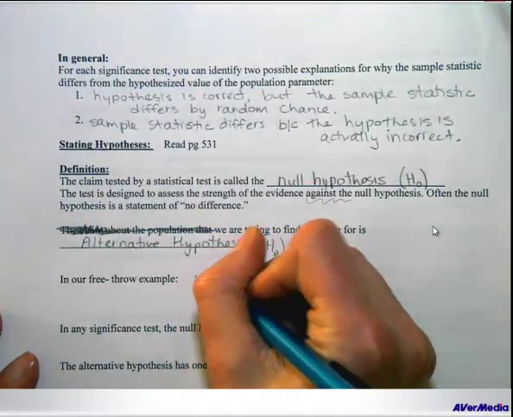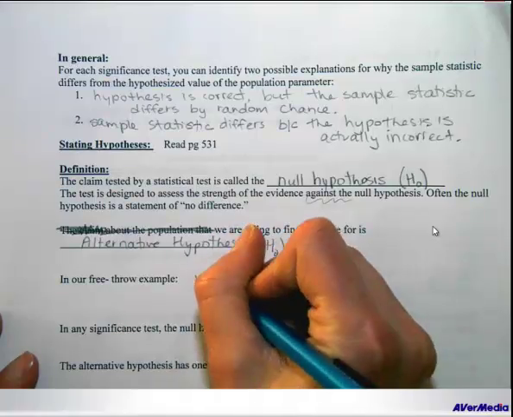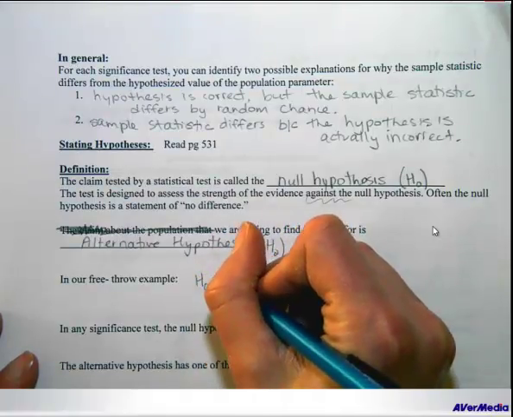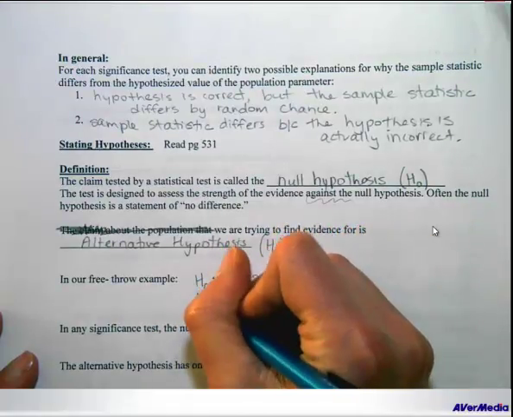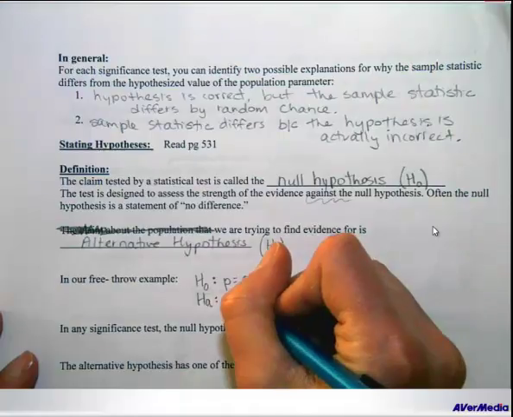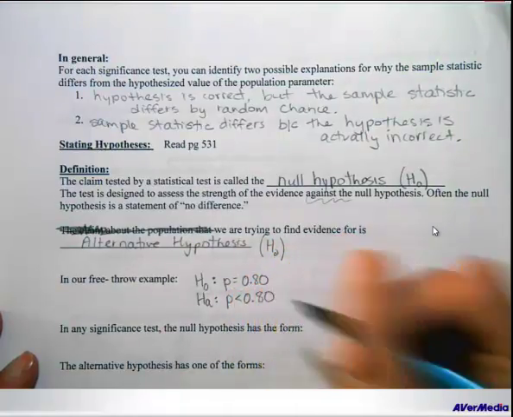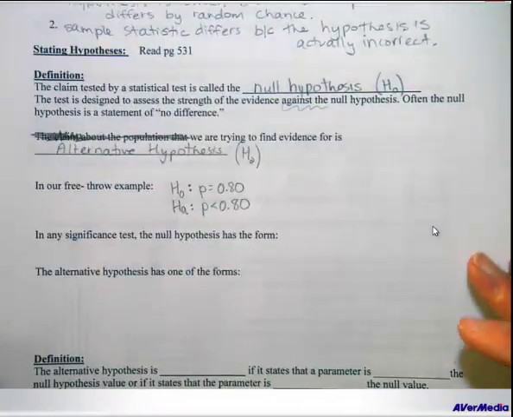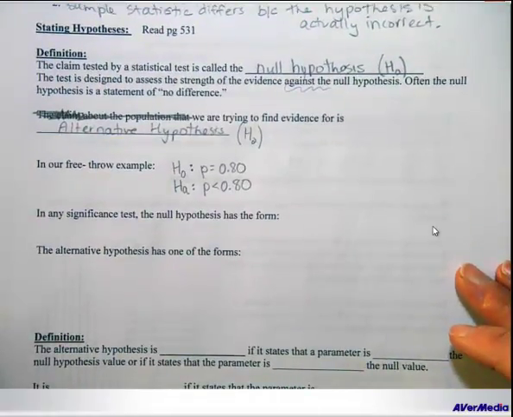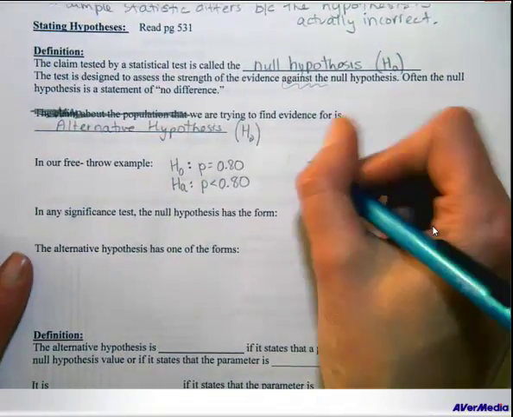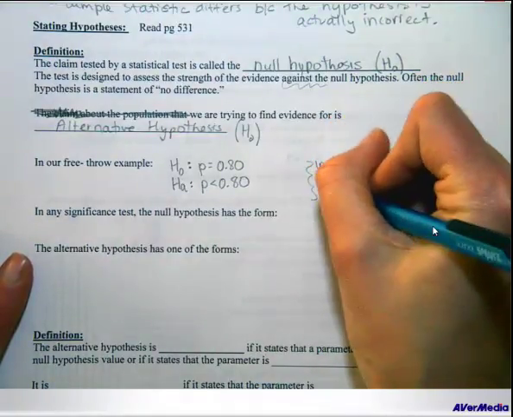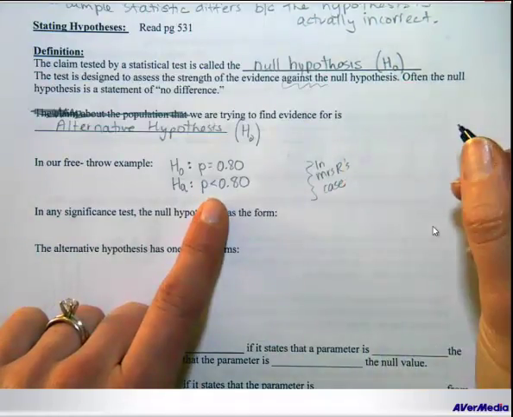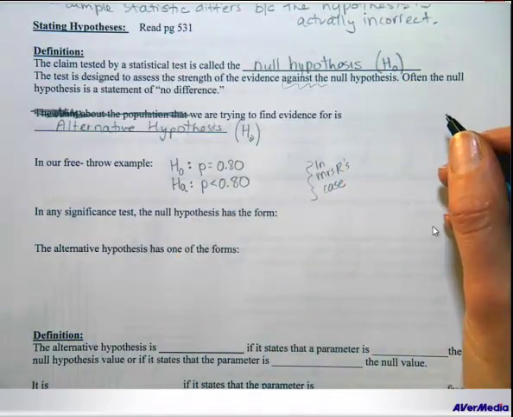In our free throw example, I wrote it on the front page, but just so you have something to look at, we use H naught colon p equals 0.80 versus H alternative, p is less than 0.80. That was for the free throw situation. Now, I might make a note that in Mrs. Roberts' case, some of you might not have had any idea if I was going to be less than 80% or more.